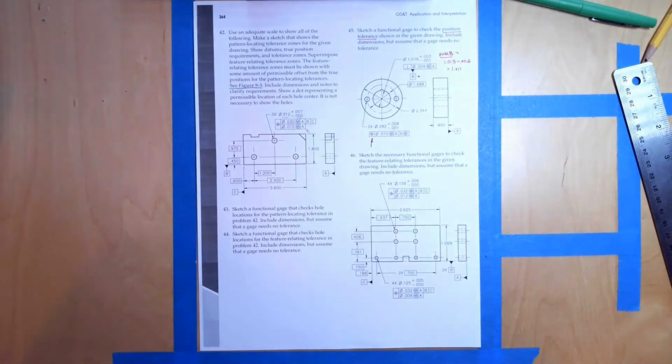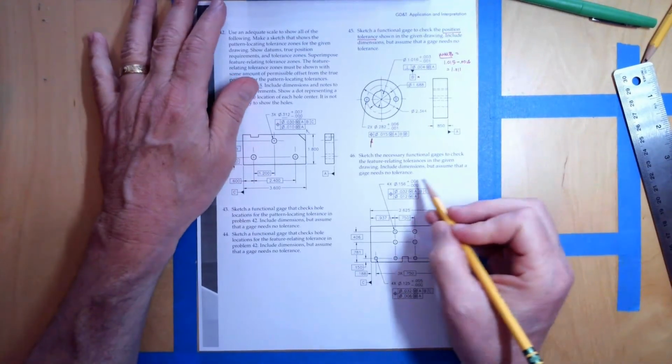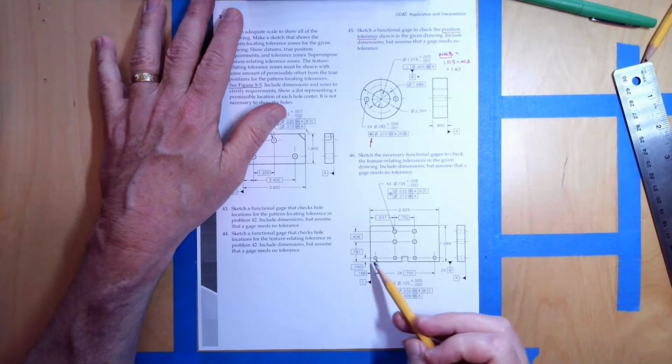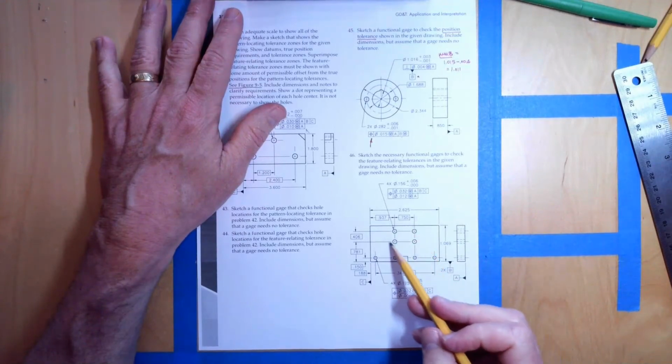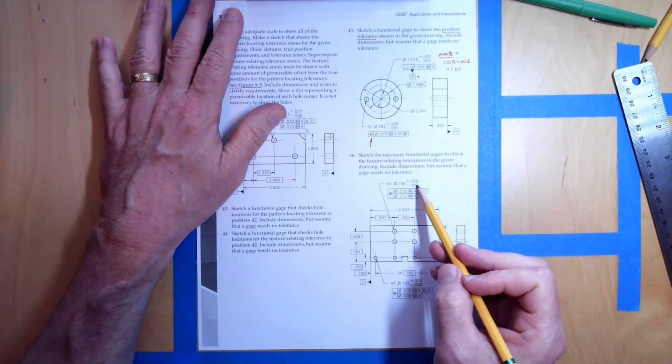And number 46 says, sketch the necessary functional gauges to check the feature relating tolerance zones in the given drawing. Include dimensions, but assume that a gauge needs no tolerance. Okay, so here we have, again, another rectangular block. Here we have 8 holes. We have 4 holes in this pattern with a diameter 156 plus 6 thou minus 0.